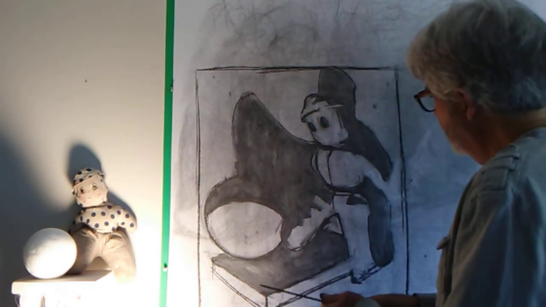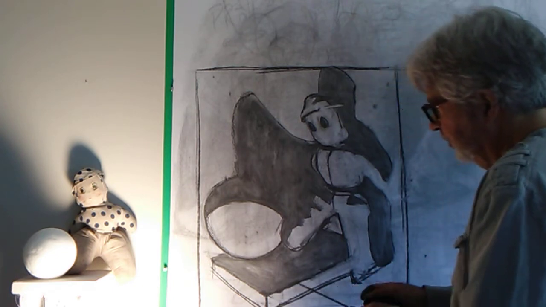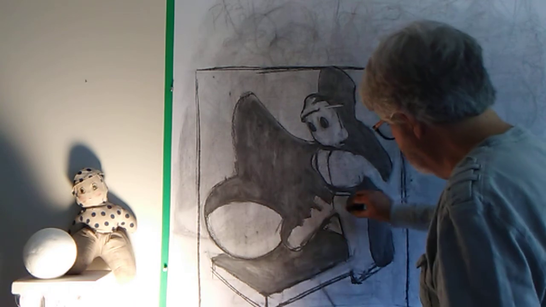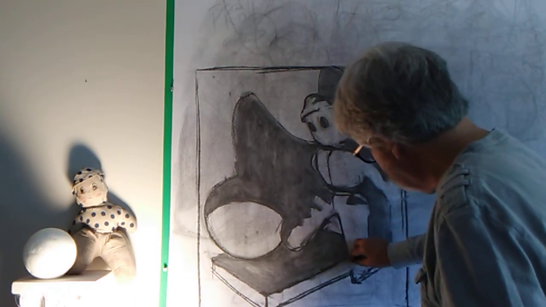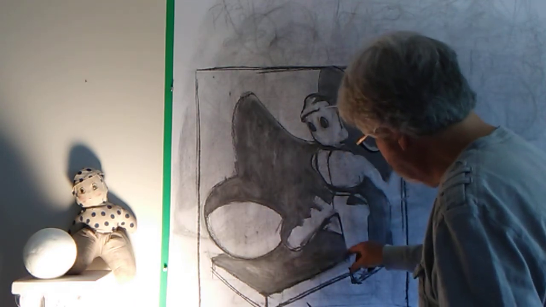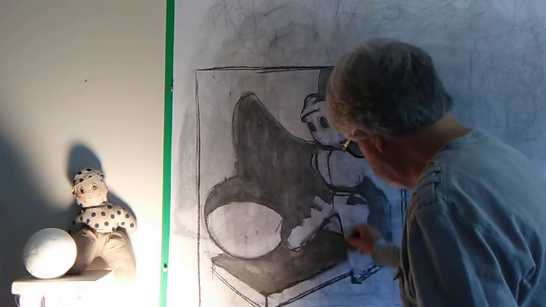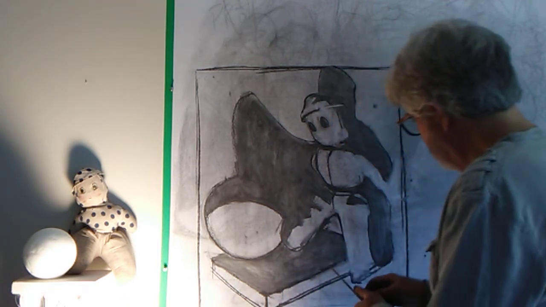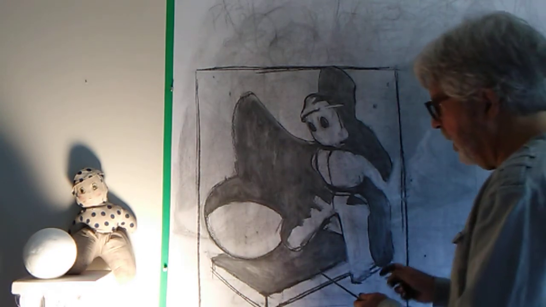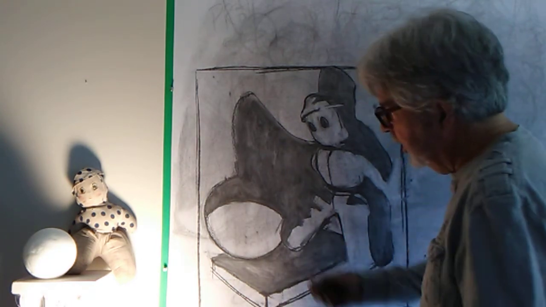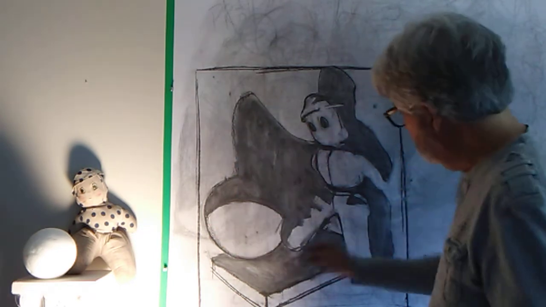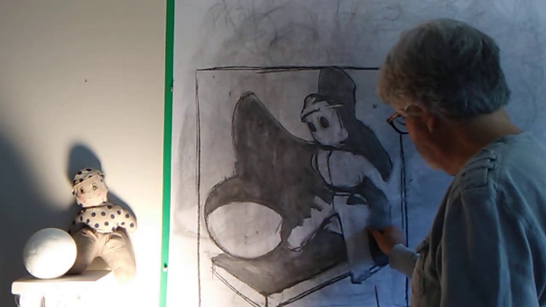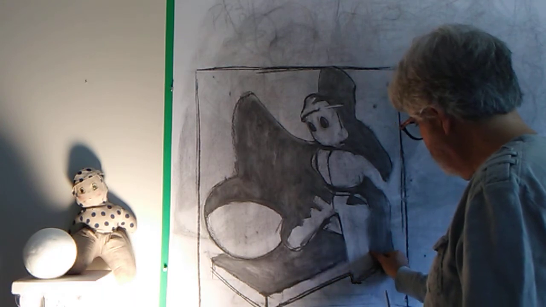So now we almost got our pattern in place. I'm going to go back and I'm going to watch a few things. This edge is sharp where her leg meets this dark. I would take the care, this is lost, I would lose it. I would take the care of now going back and watching edges. This edge is not sharp at all. I have it sharp. So what you do is you go back in this direction and soften it.